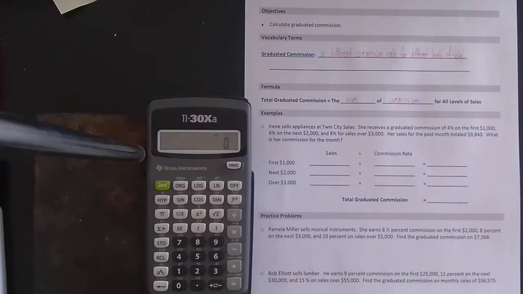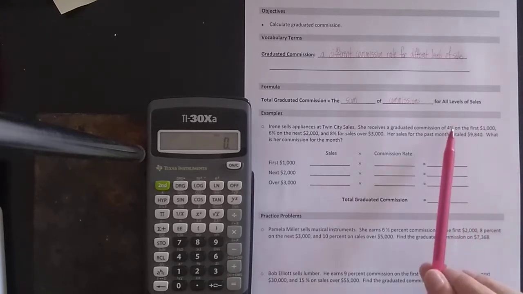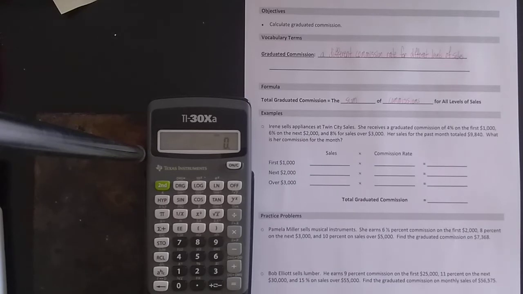Let's get right into our first example. Irene sells appliances at Twin City Sales. She receives a graduated commission of 4% on the first $1,000, 6% on the next $2,000, and 8% for sales over $3,000. So you can see that there's different rates for different amounts of sales. Her sales for the past month totaled $9,840. What is her commission for the month?